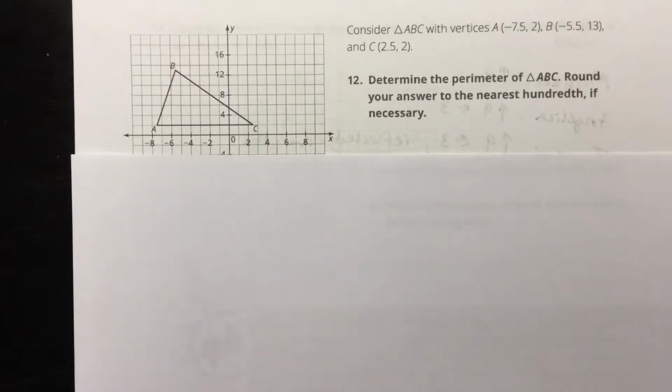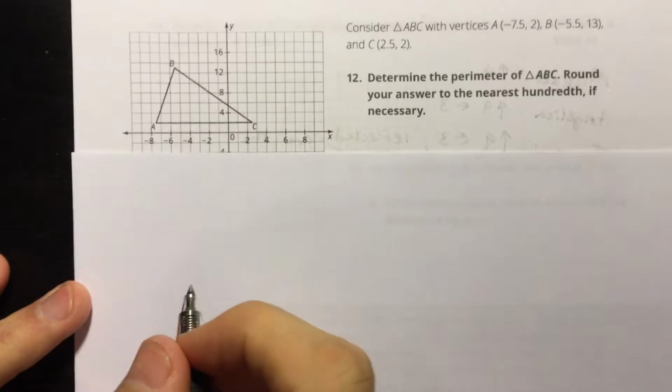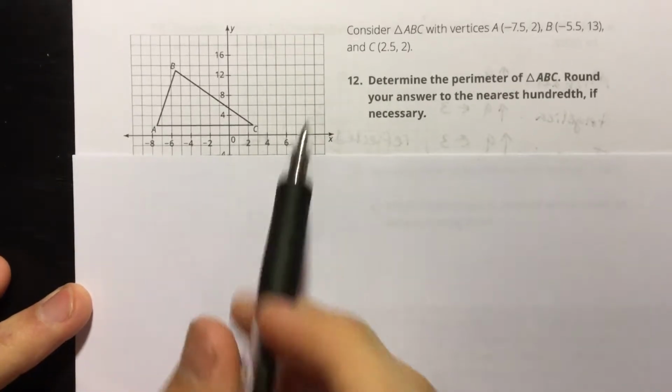Hello and welcome, ladies and gentlemen, to our third part of Packet 5, Activity 5.1. This will be the last part of this video. We just did 11C at the end of the last video, so we're just going to go ahead and start out on number 12 right here.